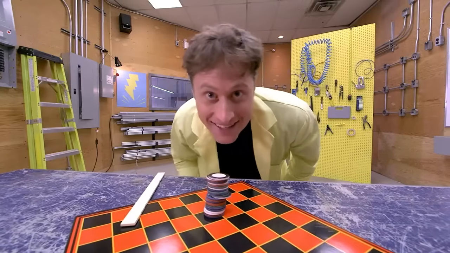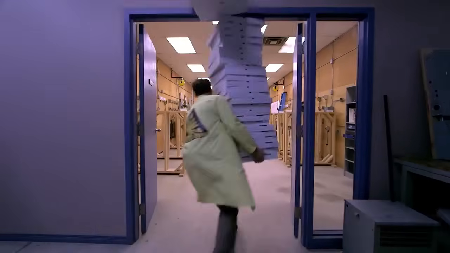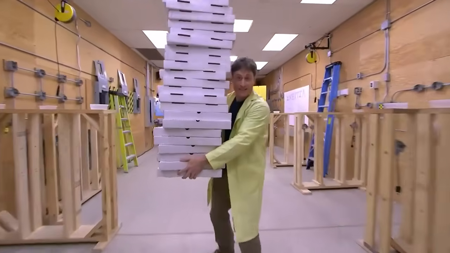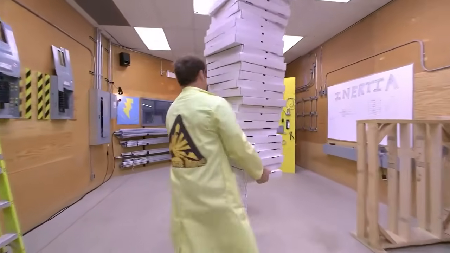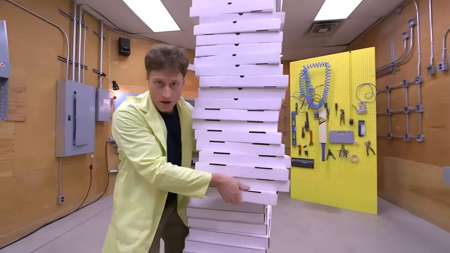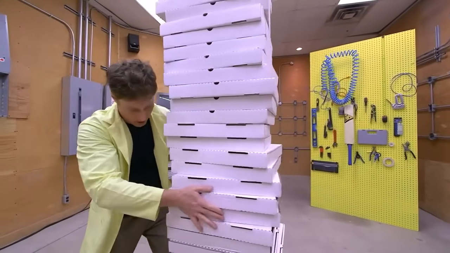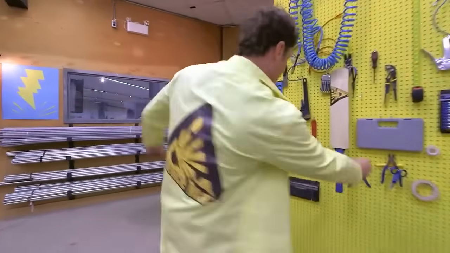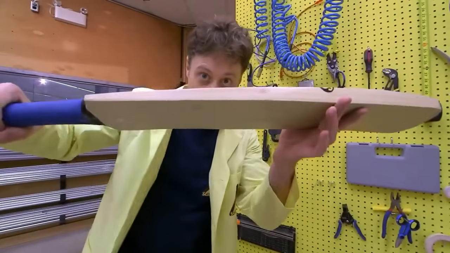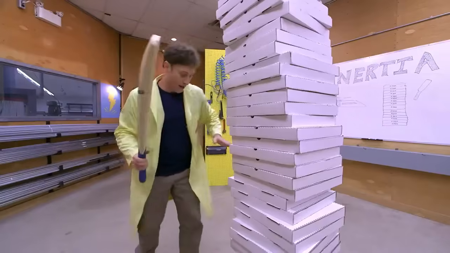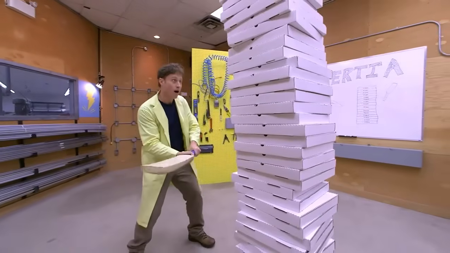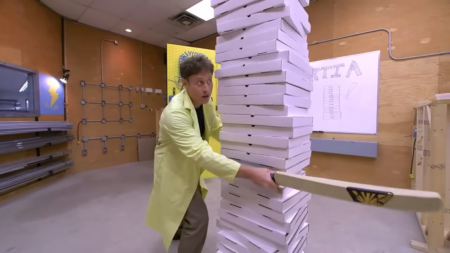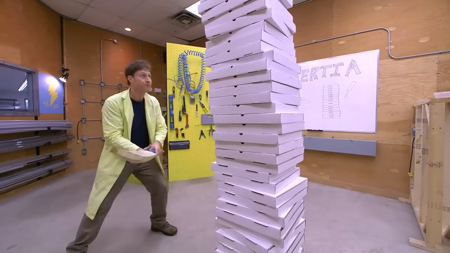Now, let's max it out. Oh, I have these pizza boxes, and they should work the same way. You see, you get a stack, and don't worry, I've already eaten all the pizza. And I put them on there like that, and now I need a ruler. And what I've got is this cricket bat. You see, it's got a nice flat edge, just like the ruler. Now, if this works right, I can hit it hard enough to knock out just 1 or 2 pizza boxes, and the rest of the stack should stay. Here we go, ready?